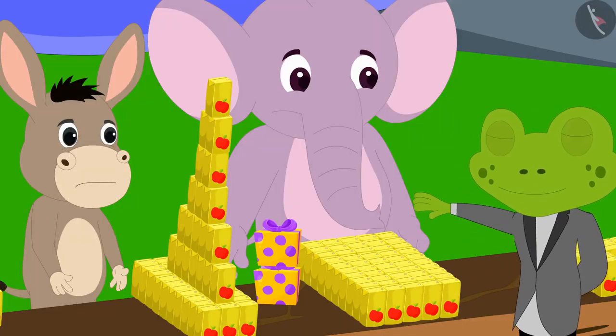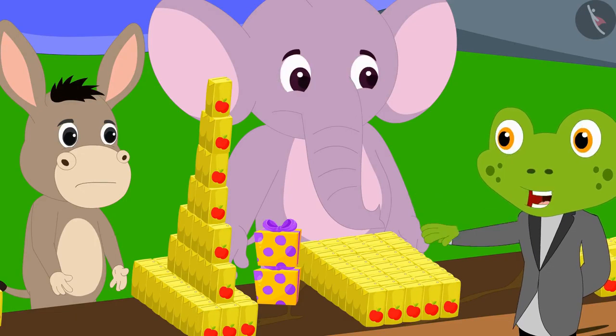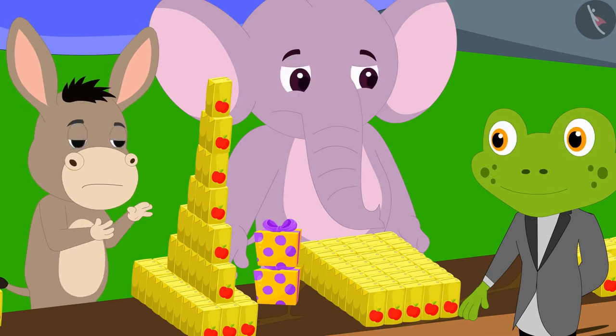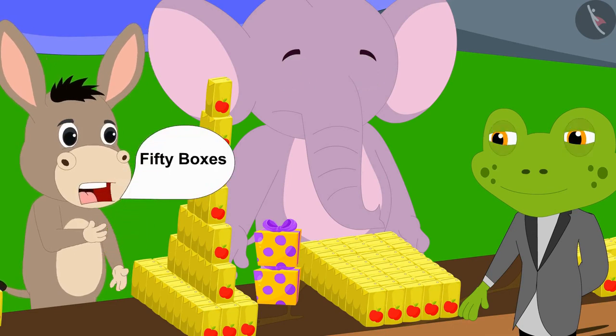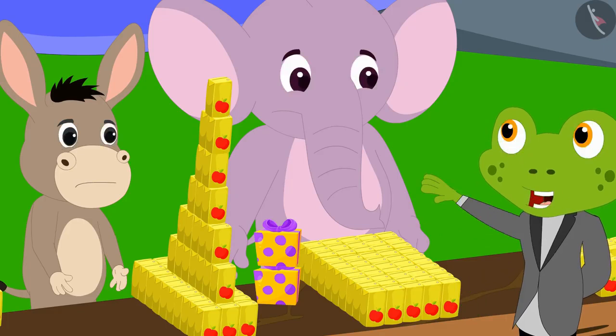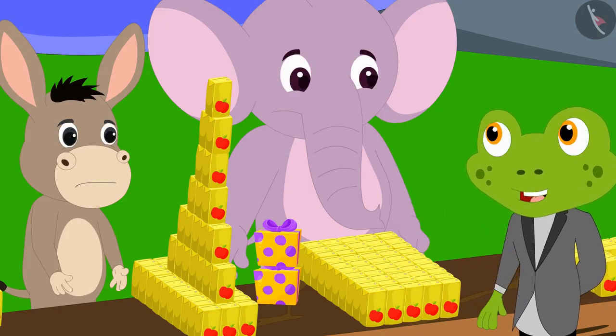Bhola! How many boxes have you used in your shape? Tarru asked Bhola. I have used 50 boxes too. Bhola told Tarru. Appu, can you now tell us how many centimeters cubed of total volume of juice is being used in the shape made by Bhola?